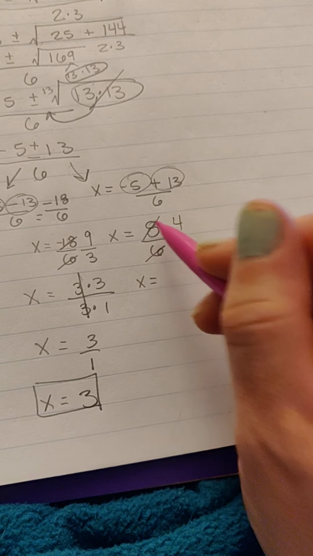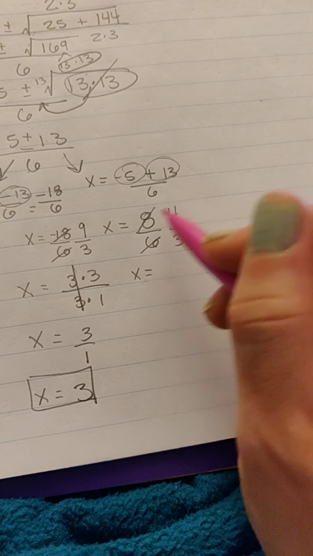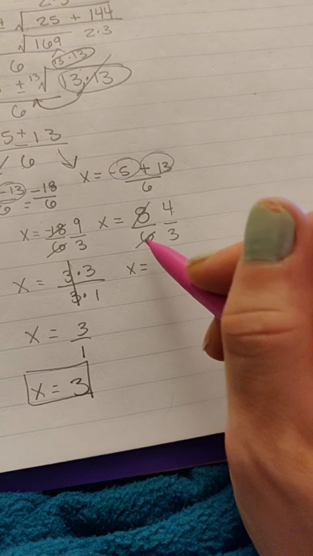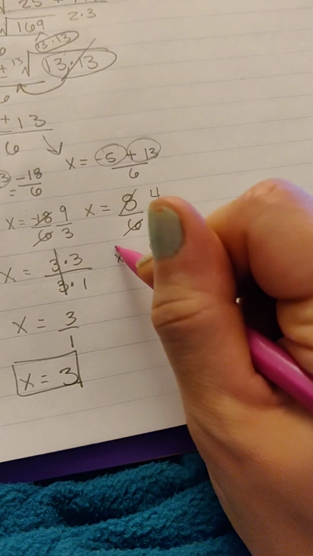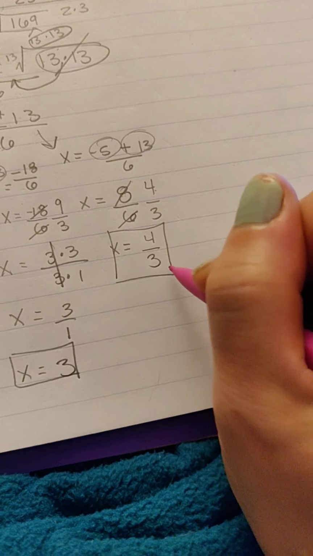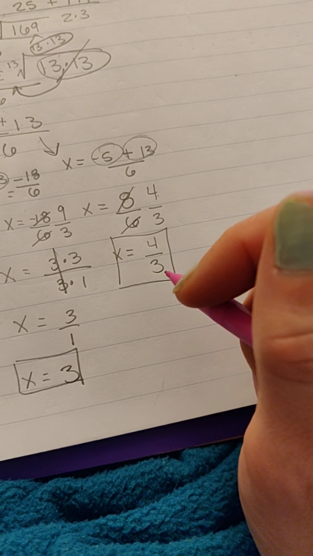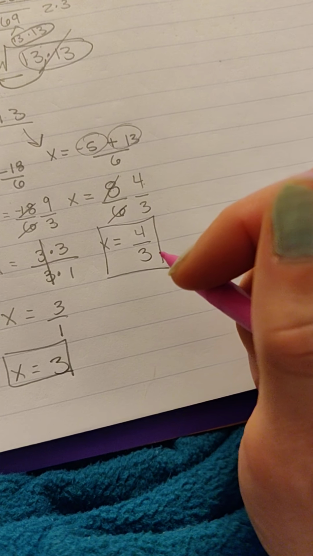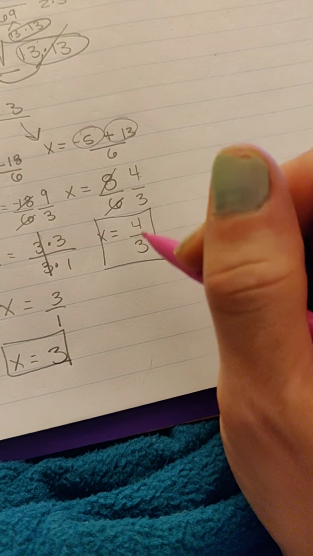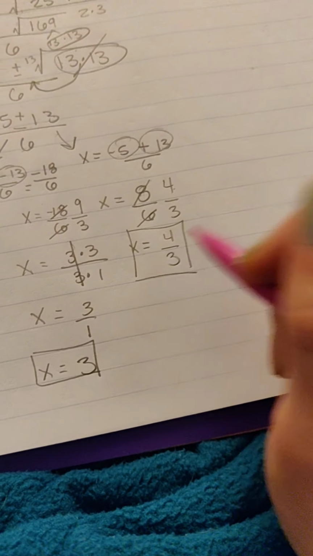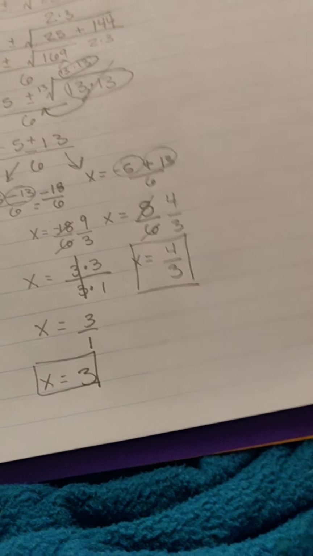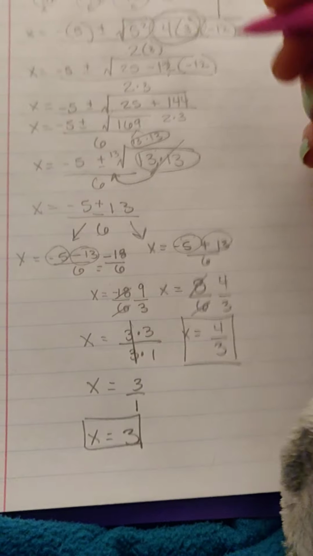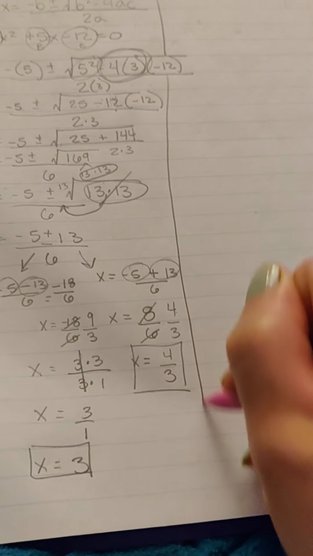So over here I crossed out 8 and I divided it by 2. I cut it in half and I got 4, and I cut 6 in half and I got 3. I got 4 over 3. You might be like, oh, was it an irrational number? Or no, it's like a top-heavy number, like an improper fraction. So it's fine. Don't even worry about it that the top number is bigger than the bottom number. Not a big deal. We're going to move right ahead to problem number 2.